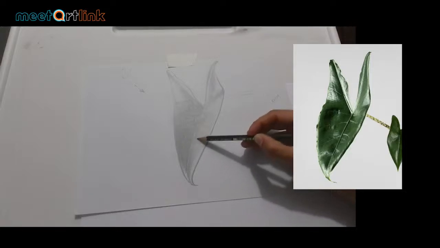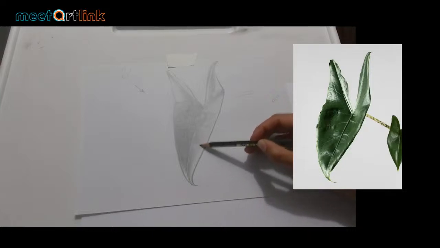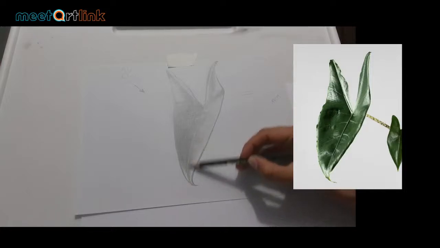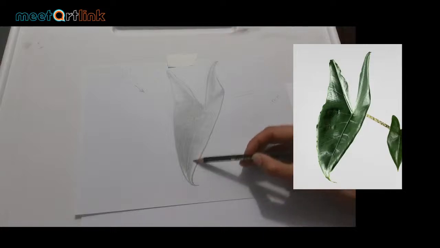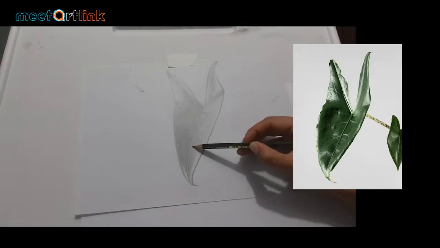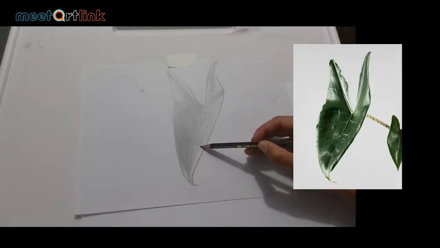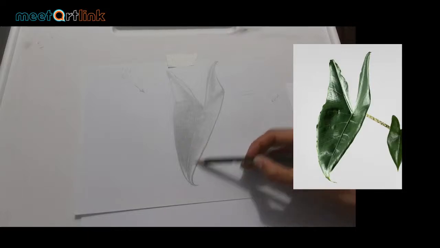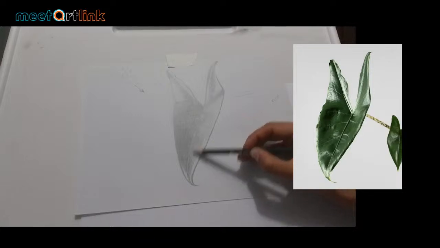I want you all to sit down with this image and with your drawing and work on these transitions, and do the exercise of squeezing your eyes and trying to see which parts are darker in your drawing, which parts are lighter, and which parts need to be elaborated more.